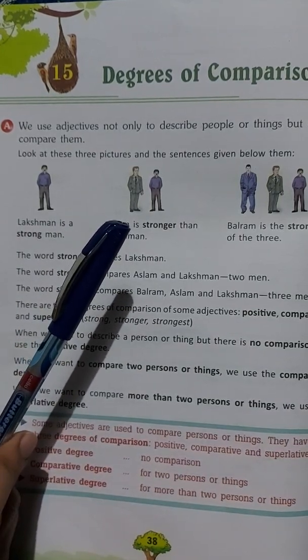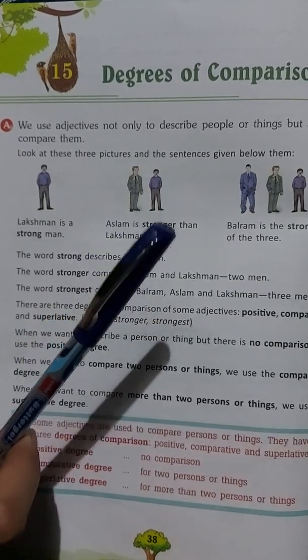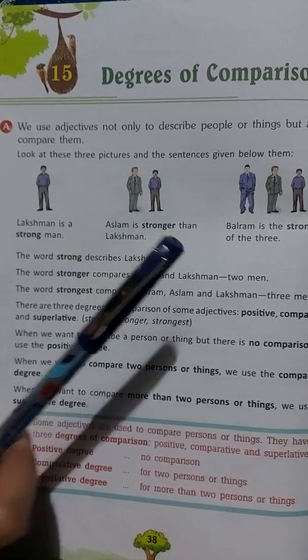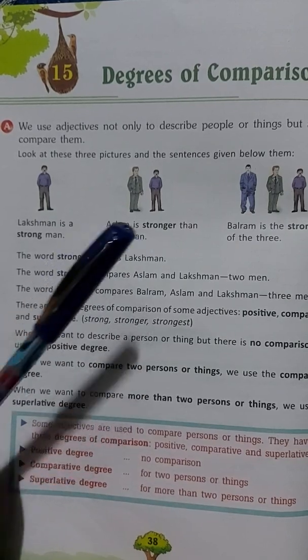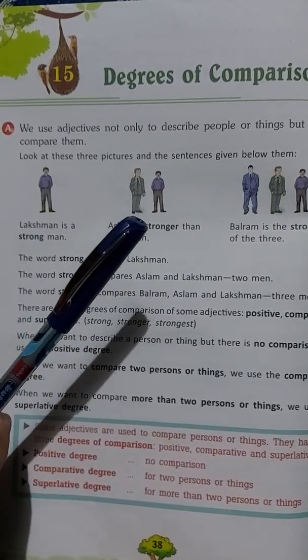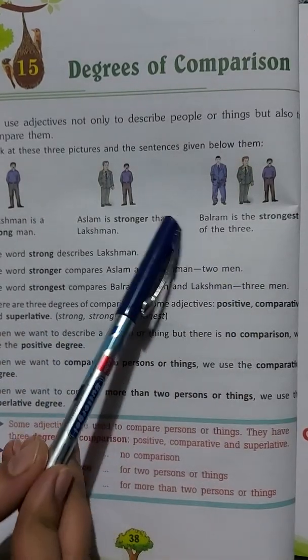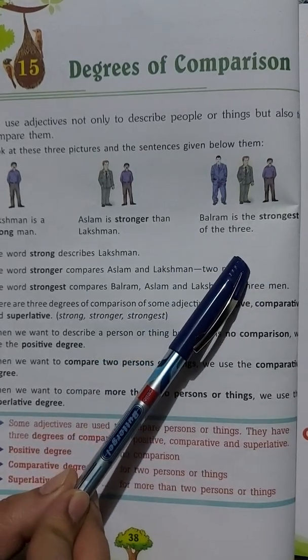Alright? So children, we use the comparative degree for comparing between two persons or things. So comparative degree is used to compare what? Two people or things.